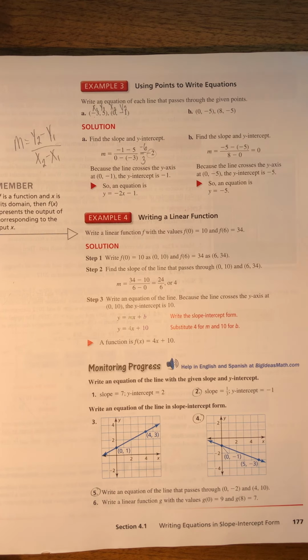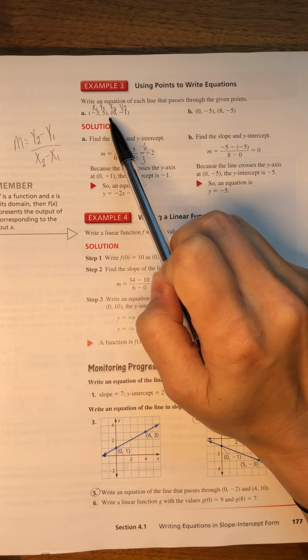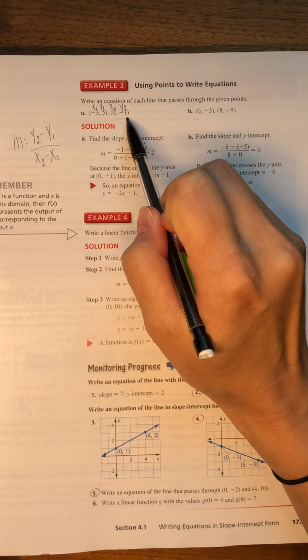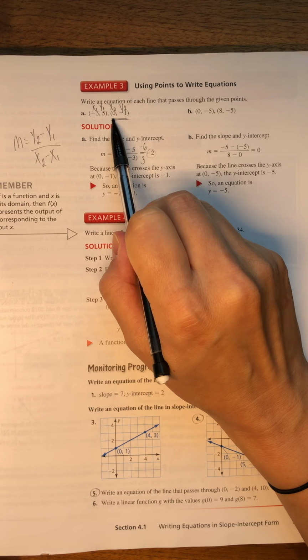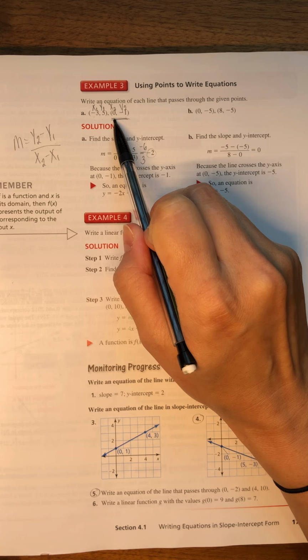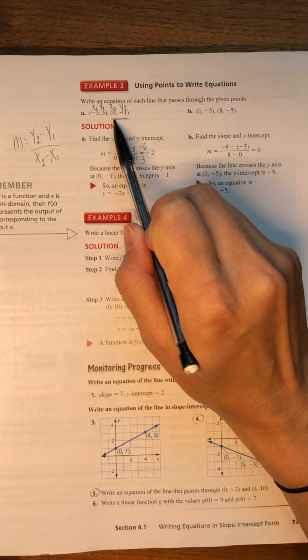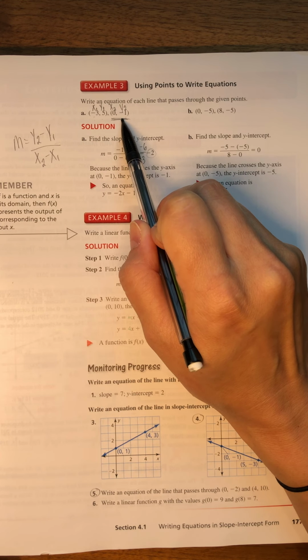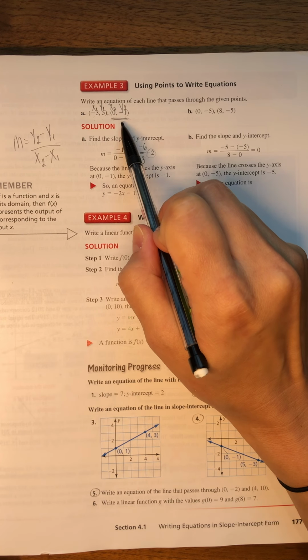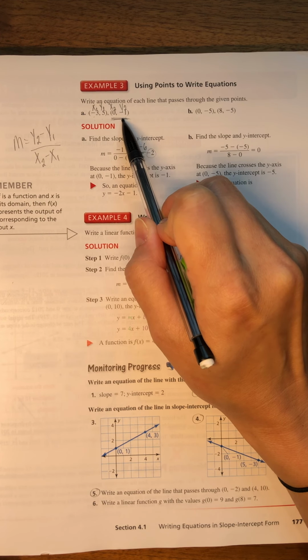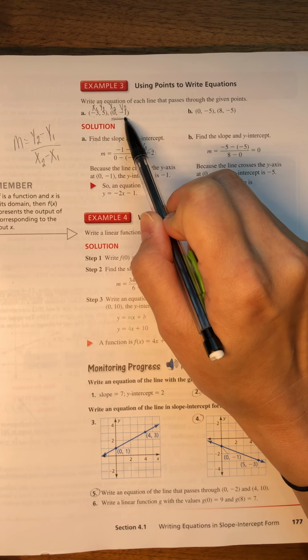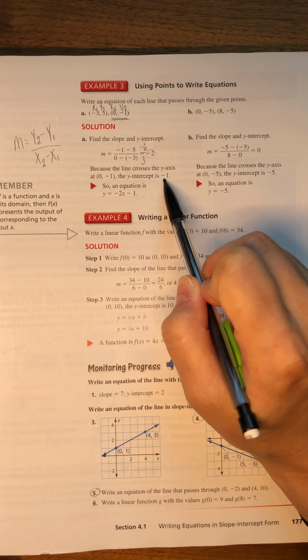Now we need to find the y-intercept. I want you to look carefully at these 2 points. This point should stand out to you because look, the x-coordinate is 0. When the x-coordinate of a point is 0, that means that this point is on the y-axis, which means that this point is the y-intercept. So our y-intercept is just the y-coordinate of this point, which is -1.